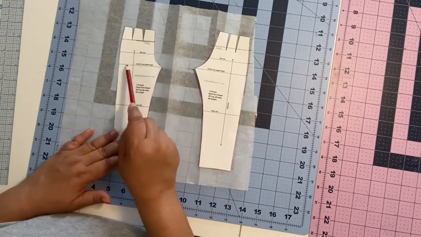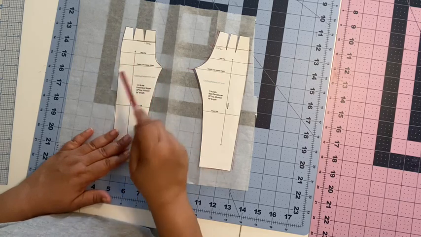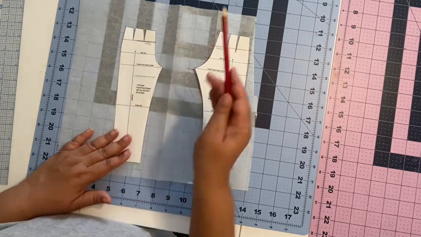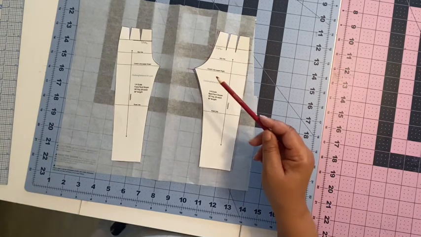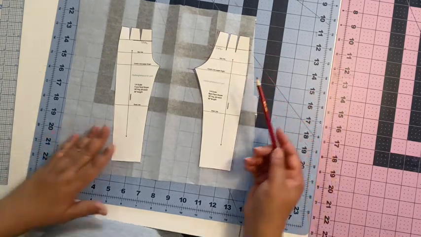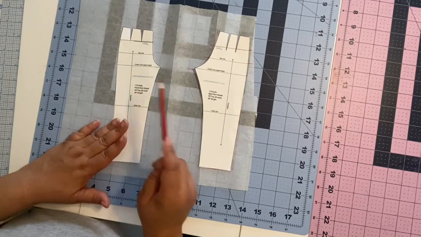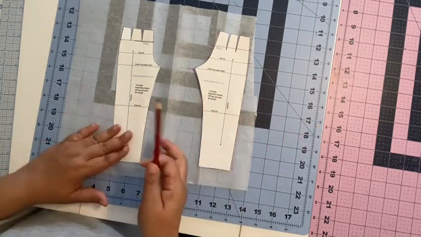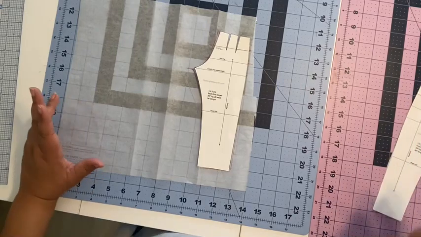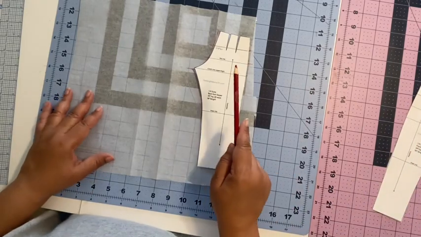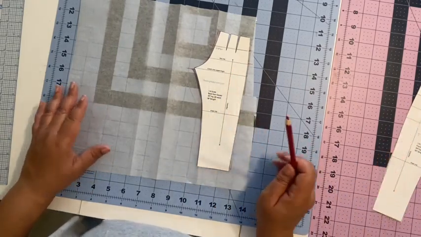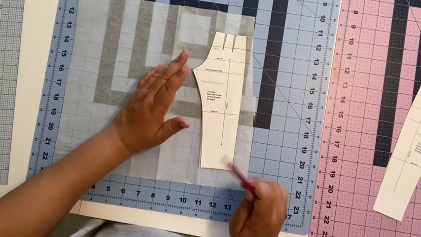But again, that's a circumference type of thing versus a crotch depth, which is vertical. Whatever crotch depth adjustment I do to the back, I'll do to the front. So I won't be showing you both because they're the exact same thing, a waste of time, but I just wanted to let you know. So whatever we do to the back, you also do to the front for the crotch depth.